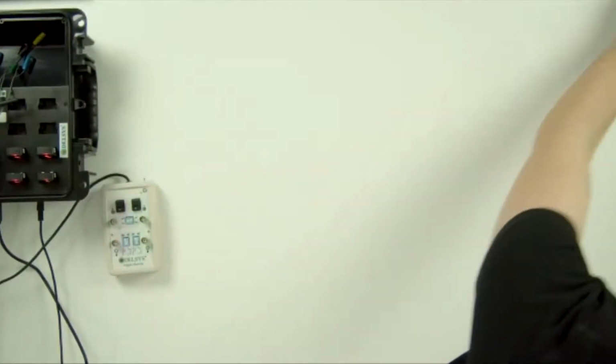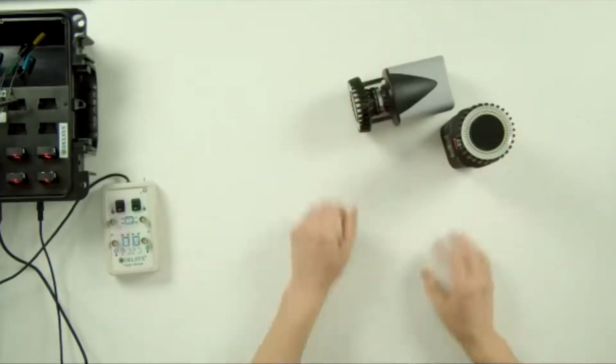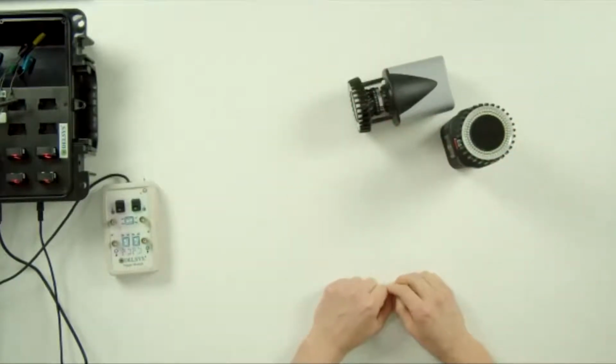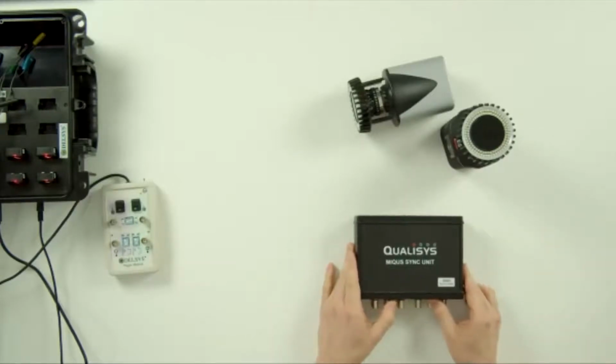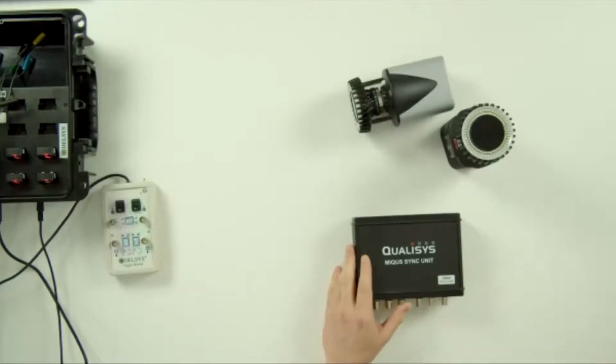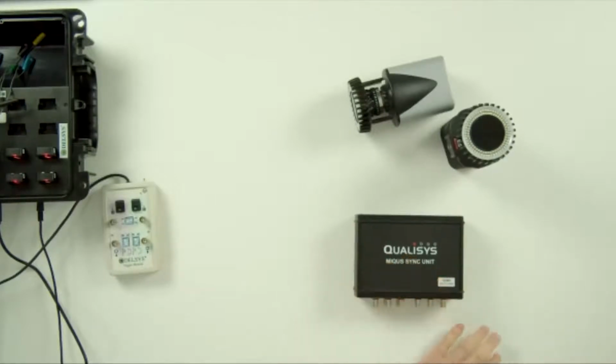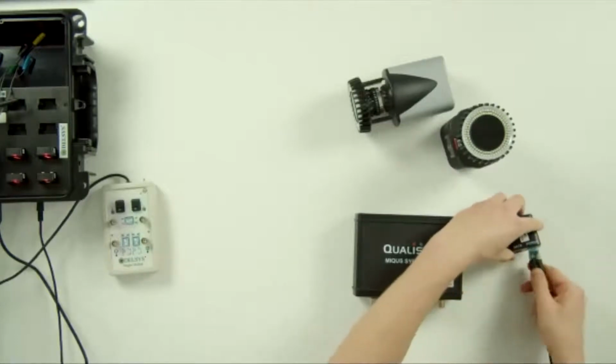So today I have here on the desk a couple of Miqus cameras, the M5 units. And we have, importantly, the camera sync unit, also known as the Miqus sync unit. And so now what we need to do is start making the connections. So we'll get our power injector, which requires power that's connected into the mains power supply currently. Put that into our power slot.